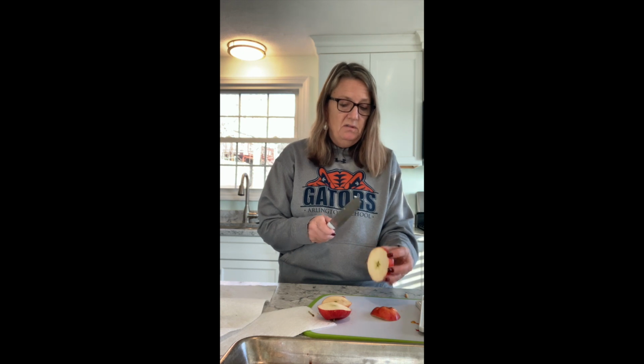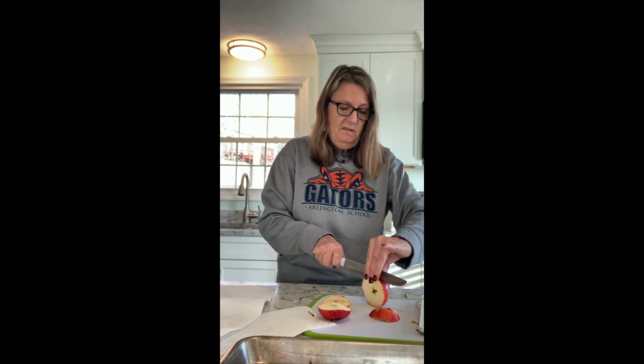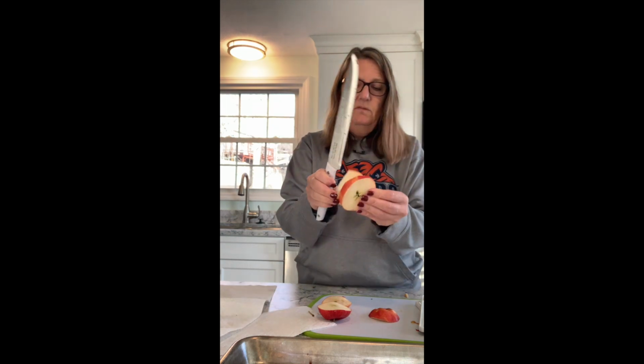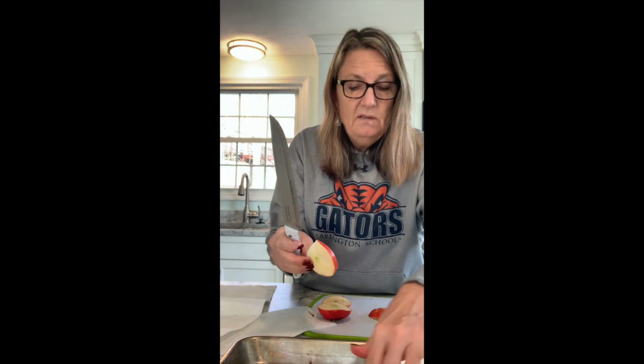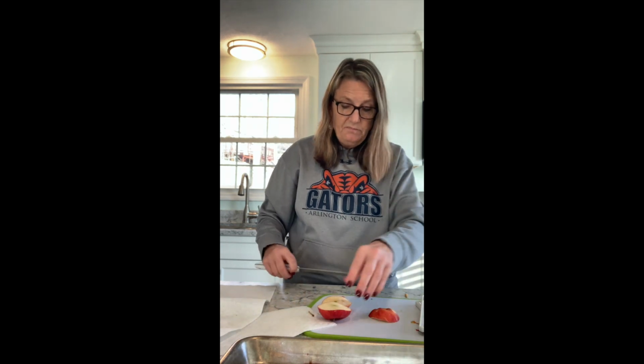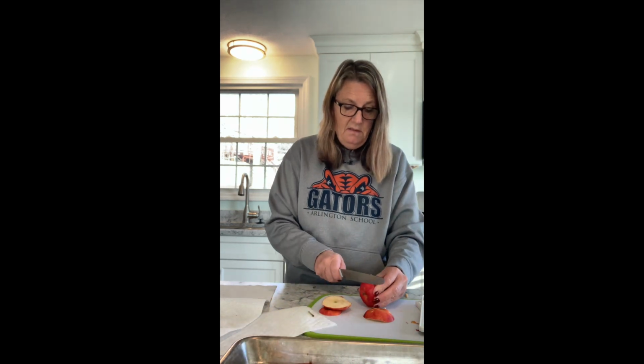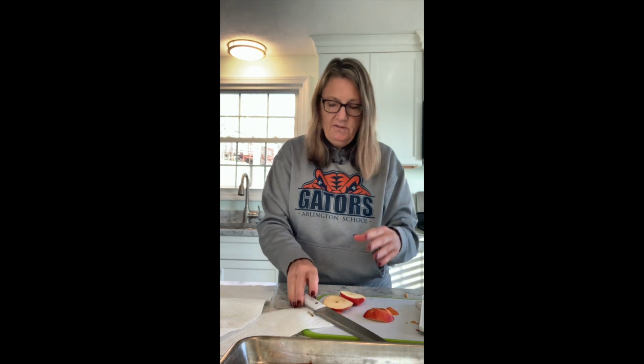Sometimes I buy something and I don't want to eat it, like an apple. I don't want to waste it, so I'll do something like this. You can do this with pretty much any fruit, I would think, that's crispy anyway. And you can also use the air fryer.